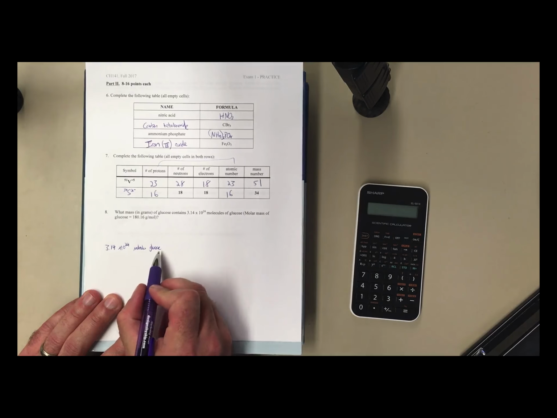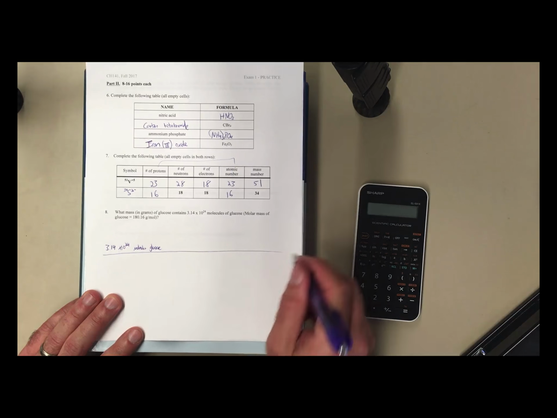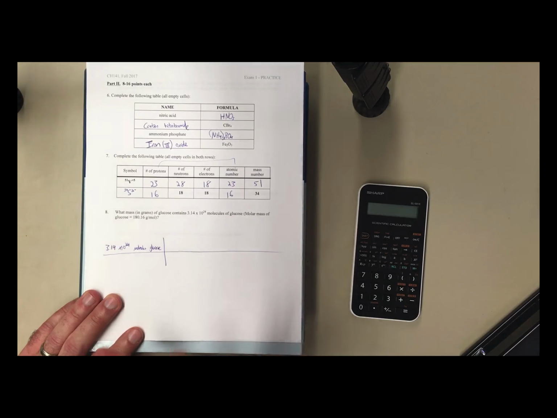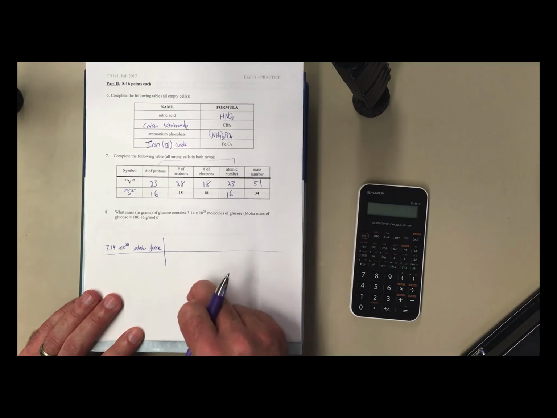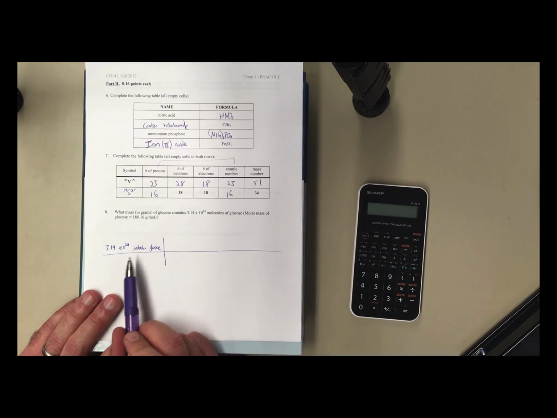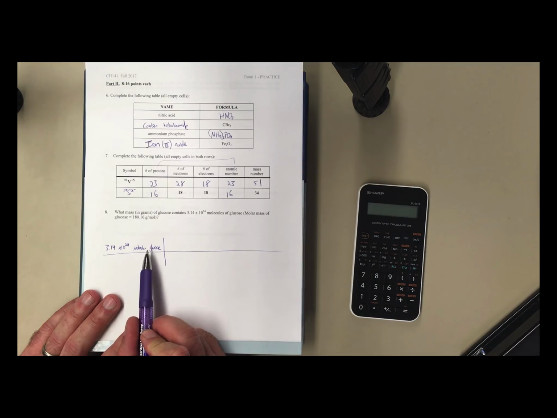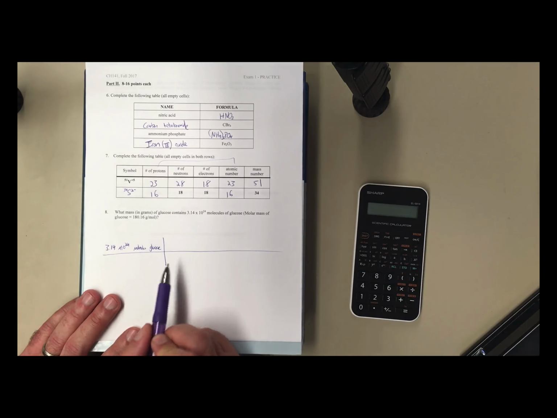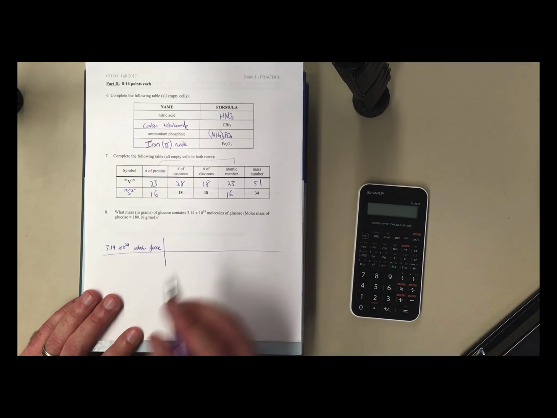I think it's helpful to write in glucose even though there's only that one species here. But if there's more than one thing, if you're dealing with a formula, I always like to say moles of what, grams of what, just so you don't unnecessarily confuse it. So we want to get to mass, and I don't have a conversion factor to get from molecules to mass, but I can get from moles to mass. So first I need to get molecules to moles, and we can do that with Avogadro's number.